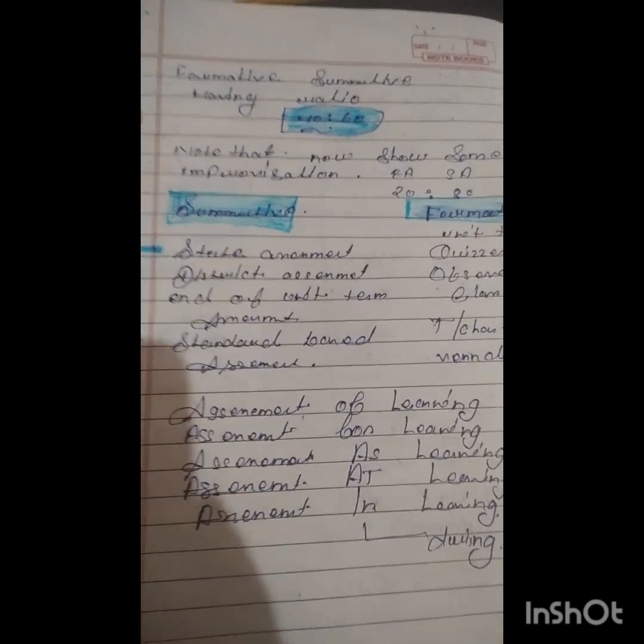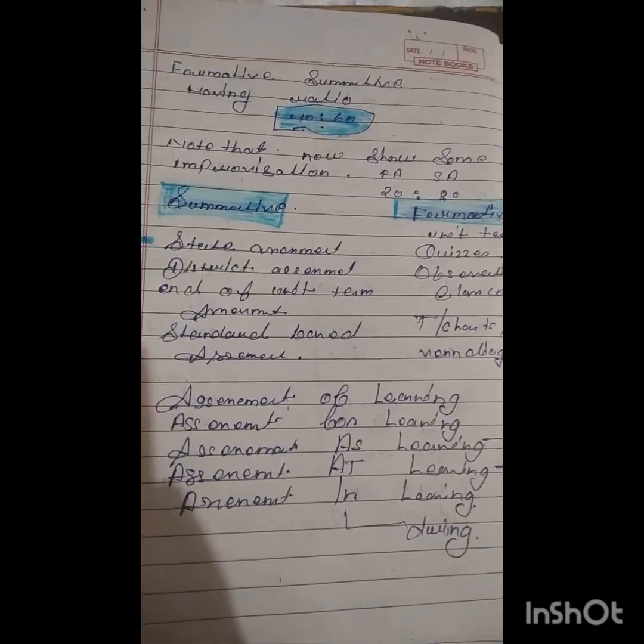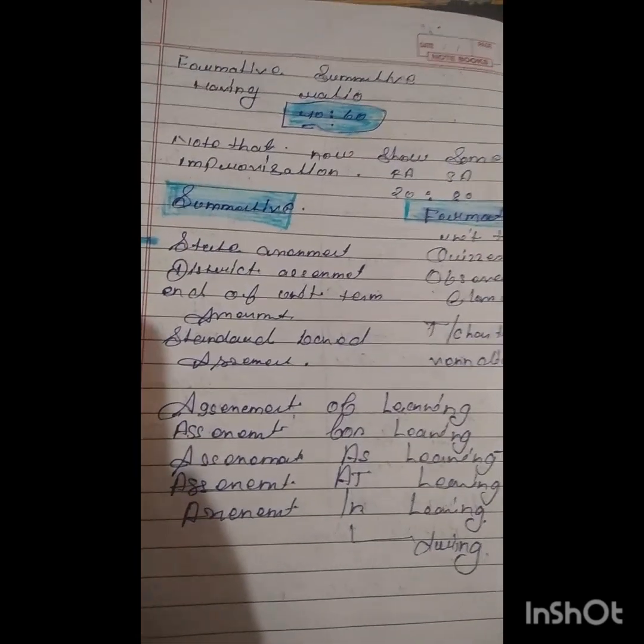Now note that this is very important. If you want to note it down, you can. An improvisation has been made in the formative and summative ratio: formative is 20 and summative is 80.